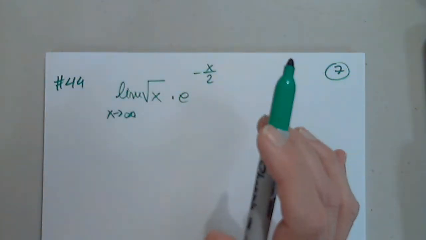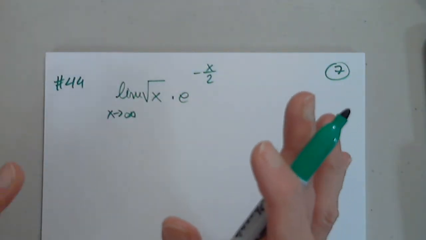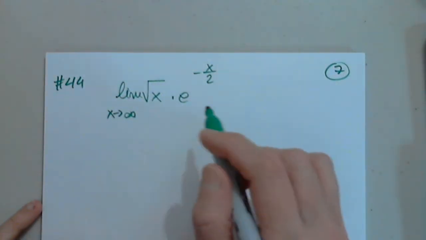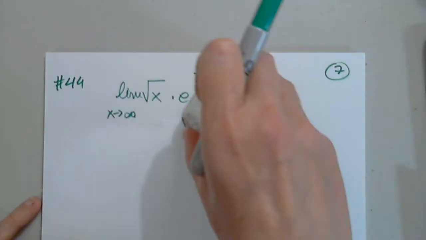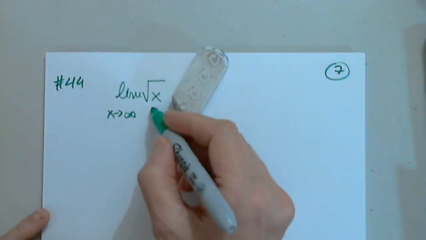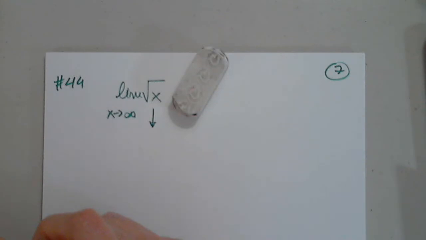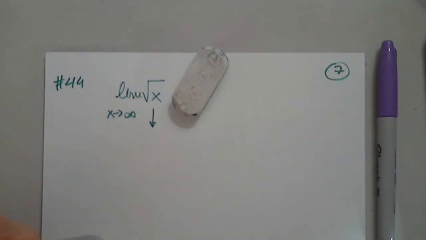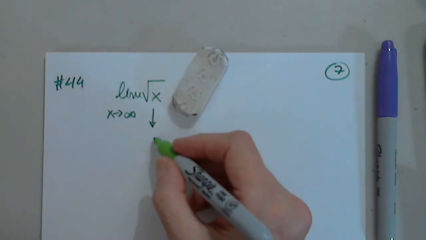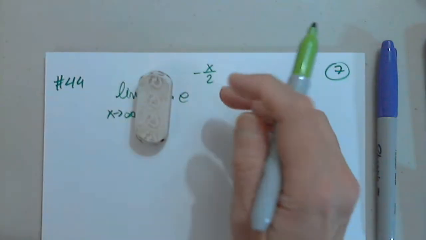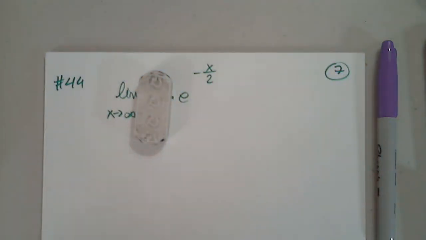Like with every limit from the very beginning of the class, we need to know what's happening here. So first, let's analyze the square root of x. Where is this going when x approaches infinity? That's our first question. Infinity. Excellent.